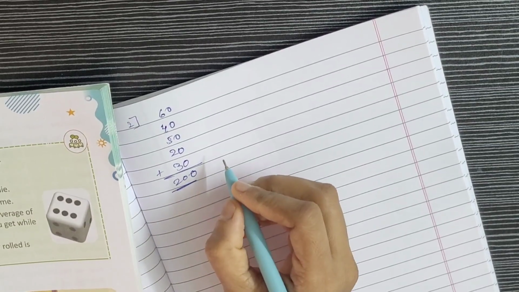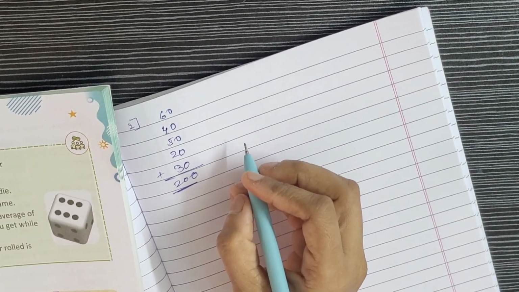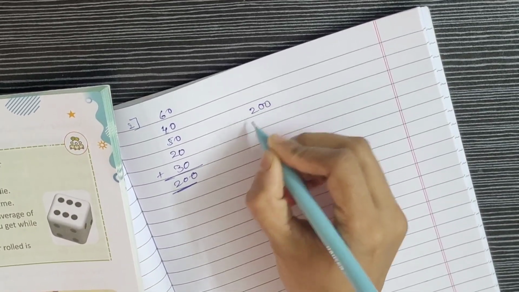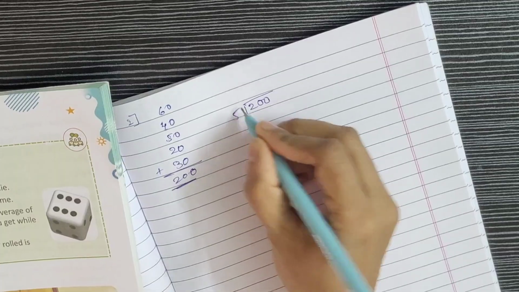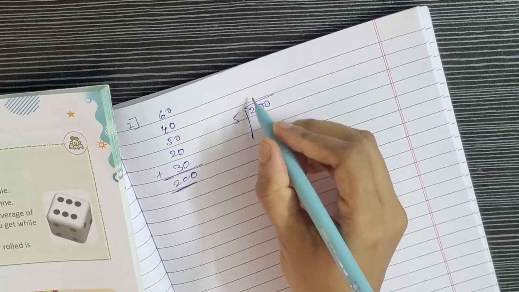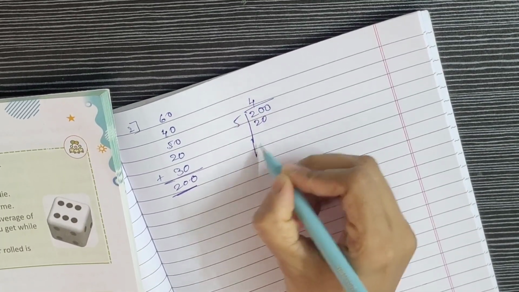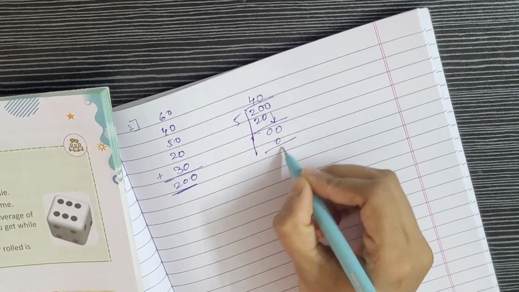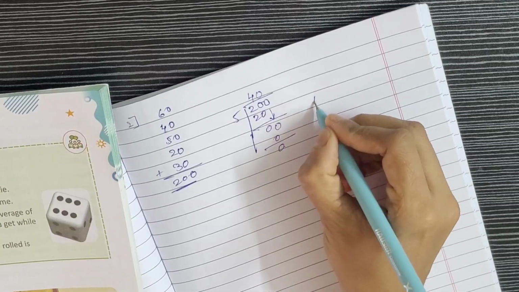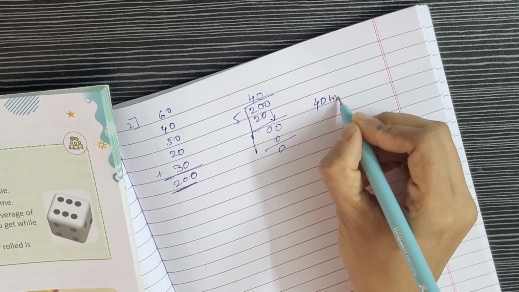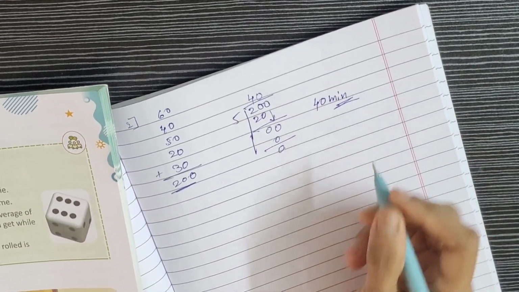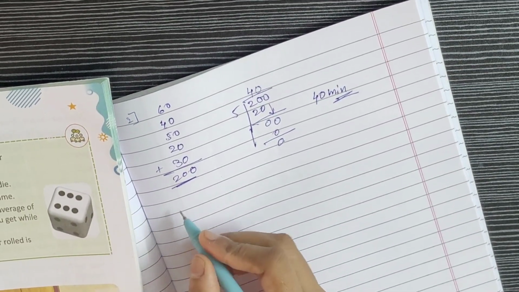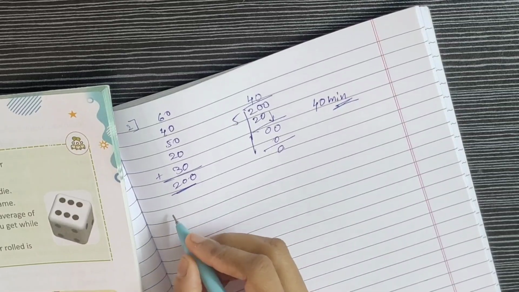So total 200 minutes. How many days? 5 days. So 200 divided by 5. The answer is 40 minutes. Per day she used to read 40 minutes on average.